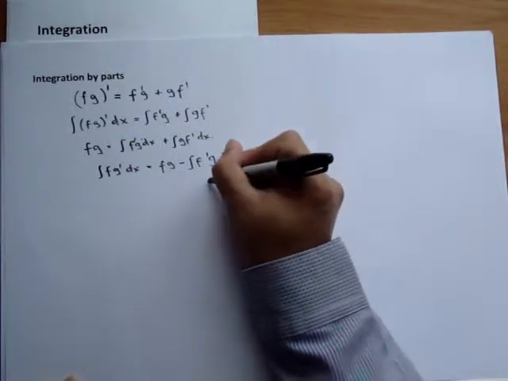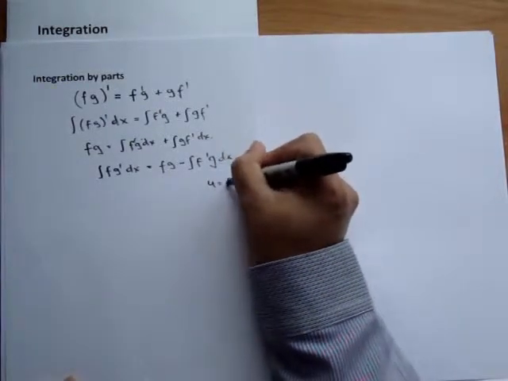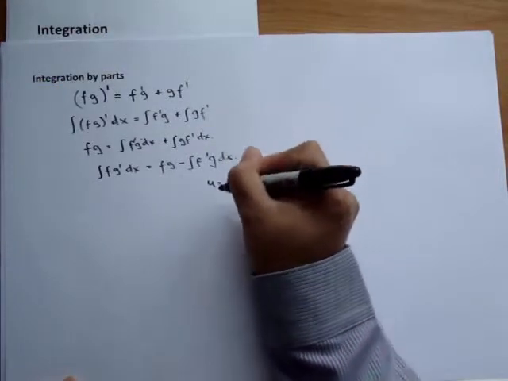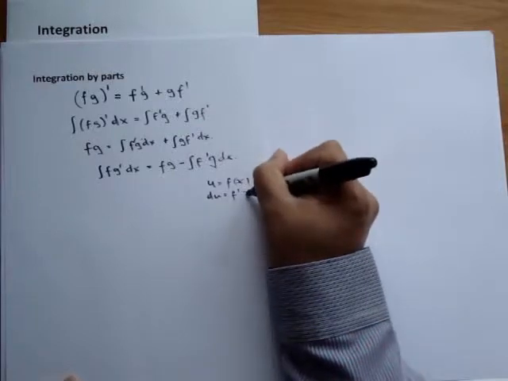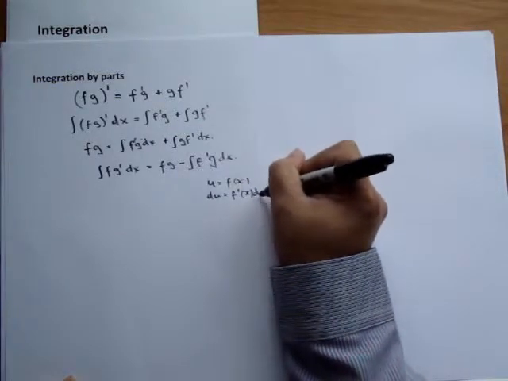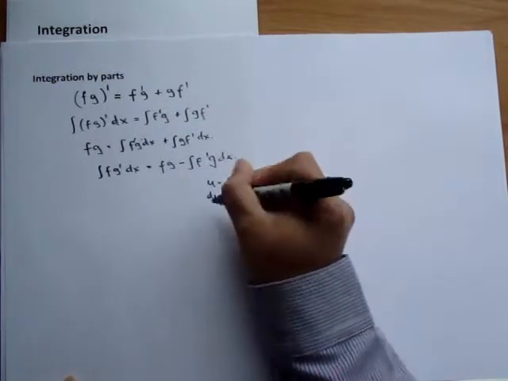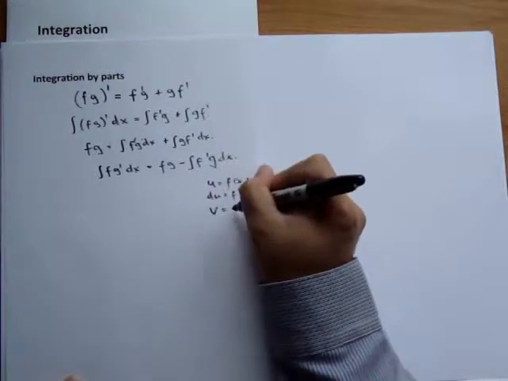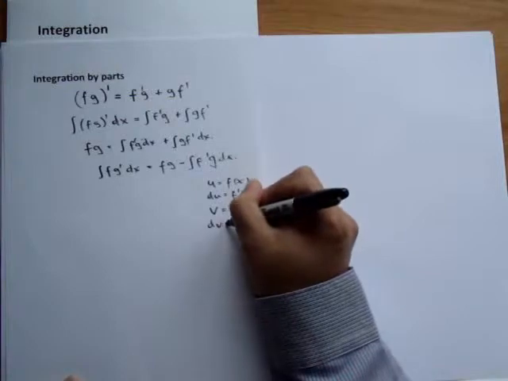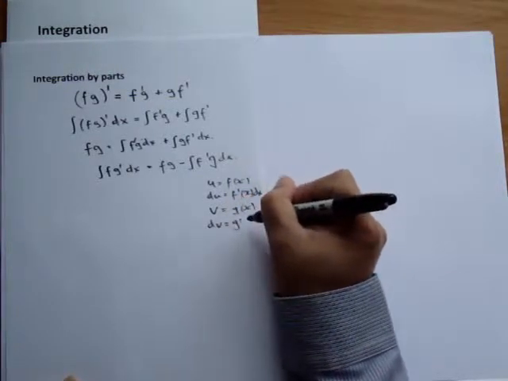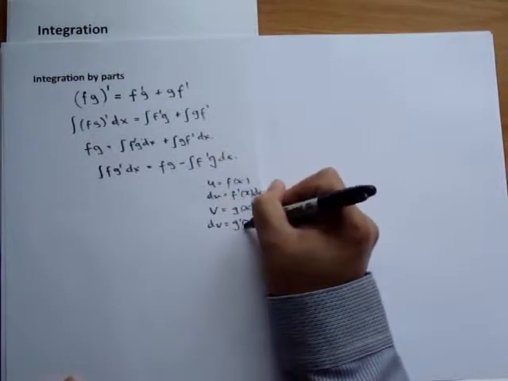In this, u equals f of x, du equals f prime of x dx, v equals g of x, and dv equals g dash of x dx.